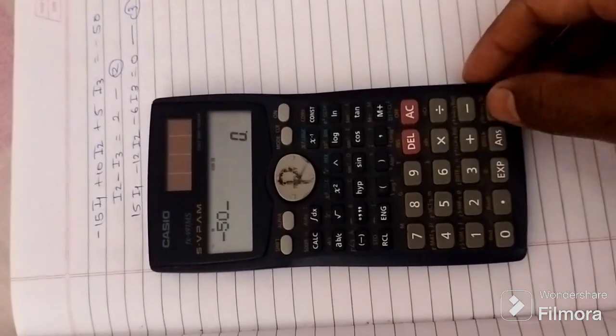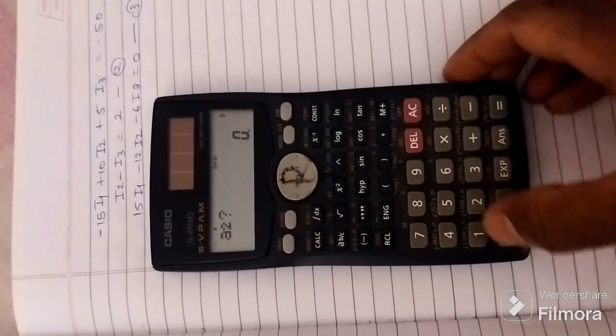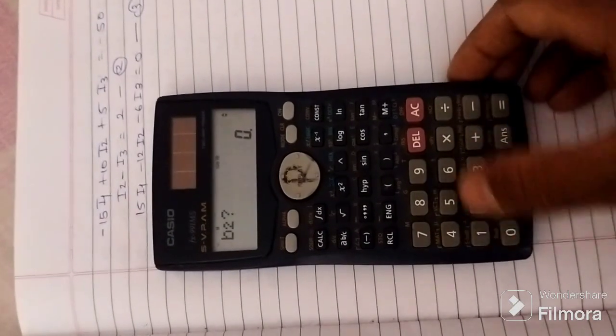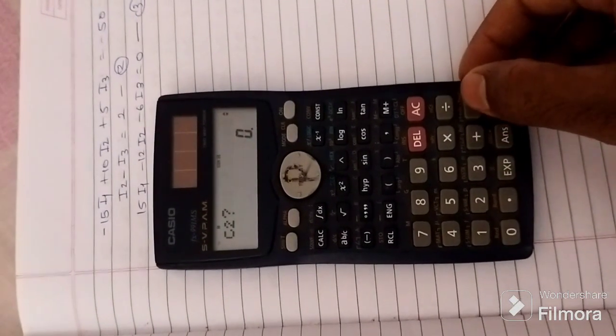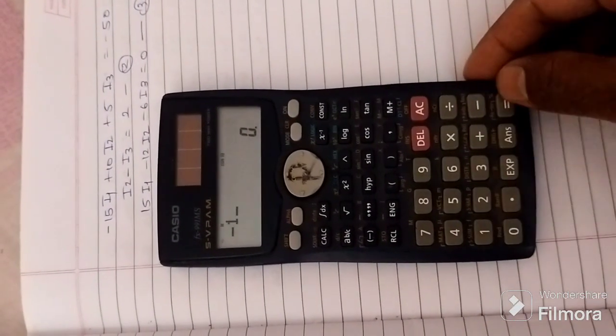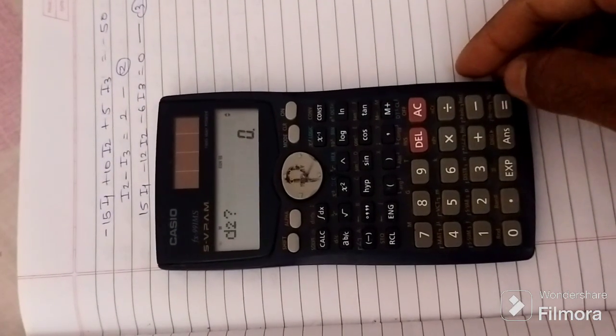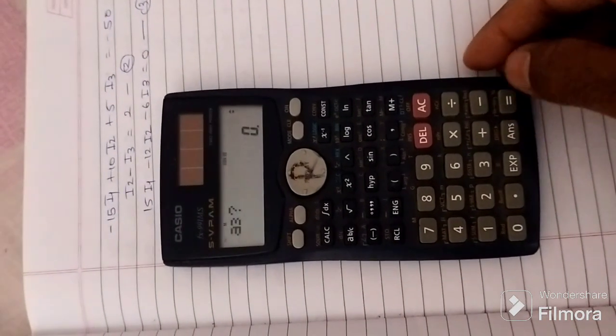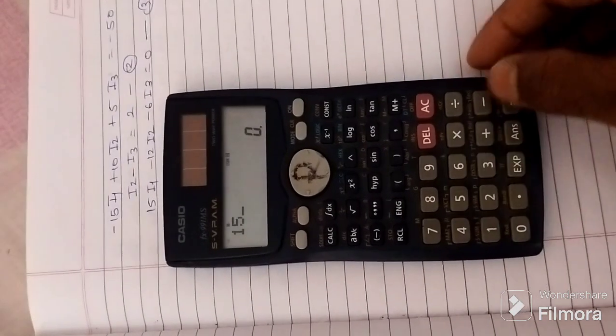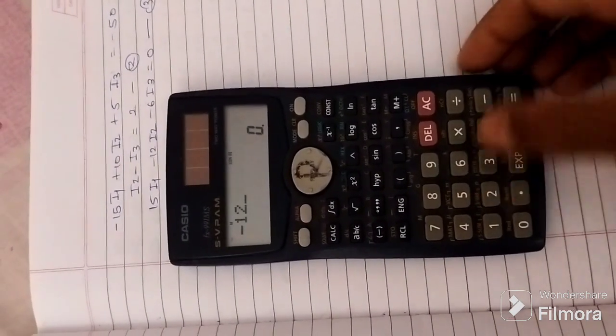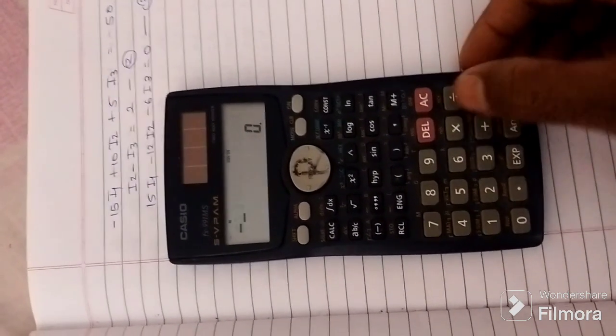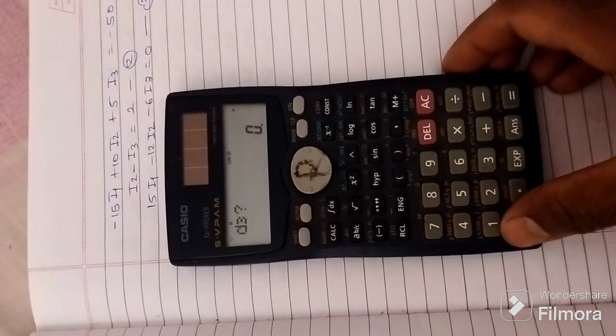D1 is minus 50. Equation number 2: coefficient A2 equals 0, B2 equals 1, C2 equals minus 1, and D2 equals 2. Coefficients of equation number 3: 15, minus 12, and C3 equals minus 6.